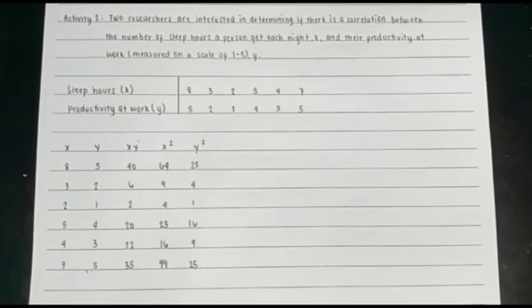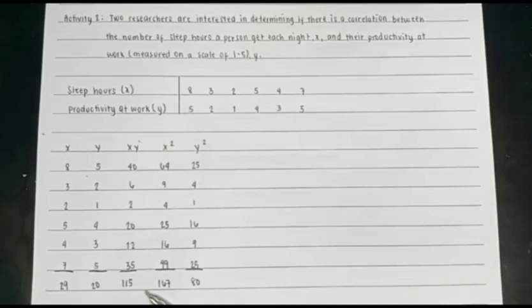To get the sum, ipag-a-add lang natin ang mga values nito. So, ayan, nakuha na natin ang sum ng each column. Therefore, the sum of our x is 29, and the sum of our y is 20, and the sum of our xy is 115, and for our x squared is 167, and lastly, for our y squared is 80.